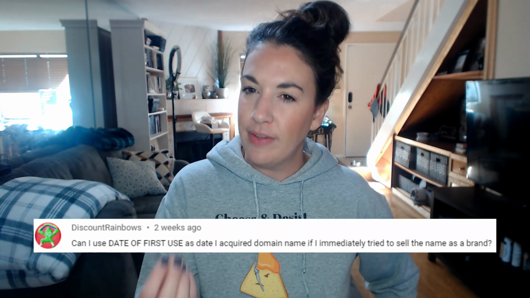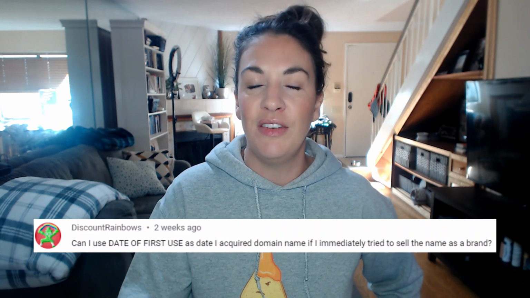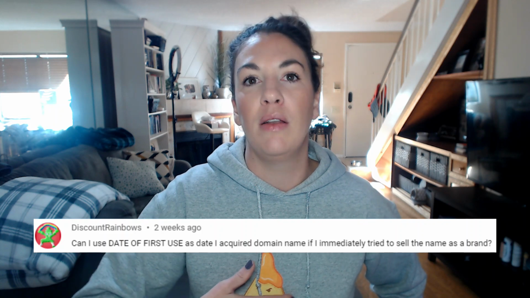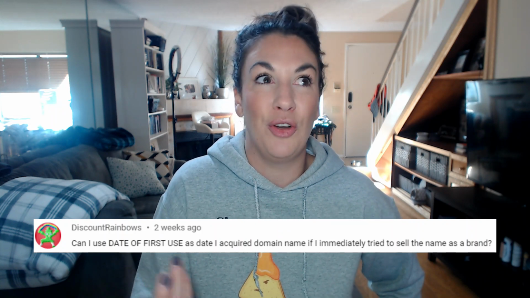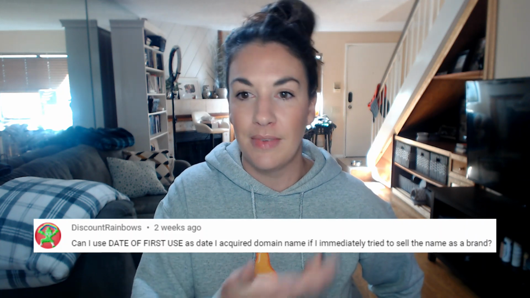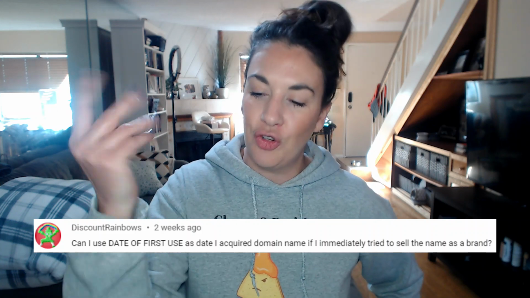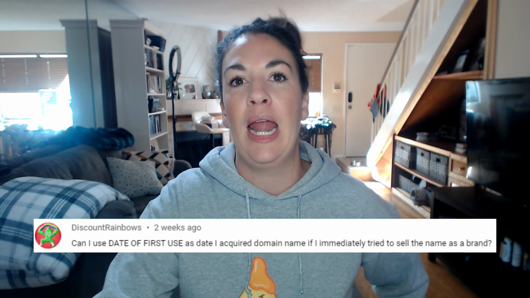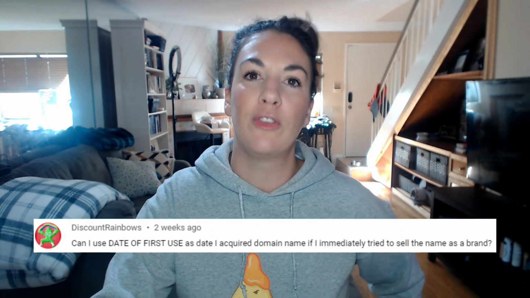Even if your services were selling domain names, purchasing that is still not using the trademark. That's basically like purchasing inventory, like you would if you're selling anything else. So it would really only be considered a trademark if you're using that trademark in connection with your business selling domains or brand names, which it doesn't really sound like is the case here. But the strict answer here is no. Acquiring a domain name, that date doesn't count as use of a trademark.